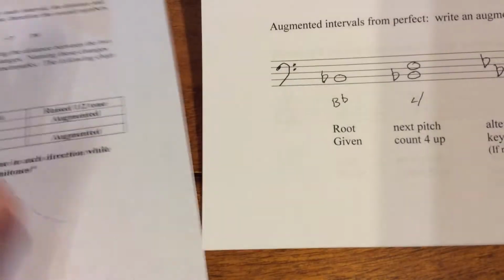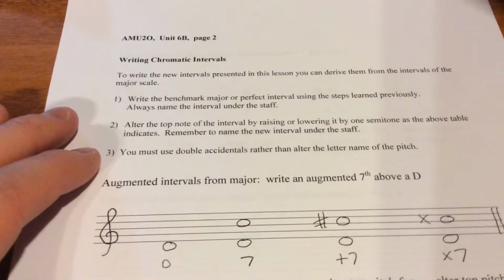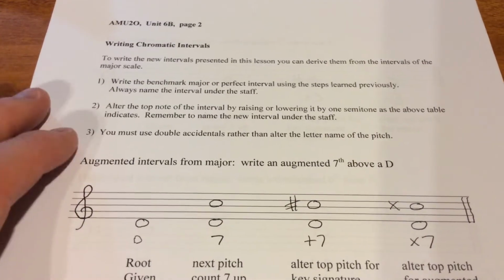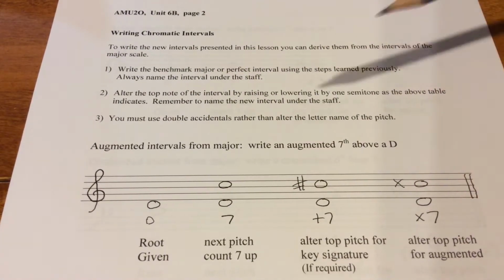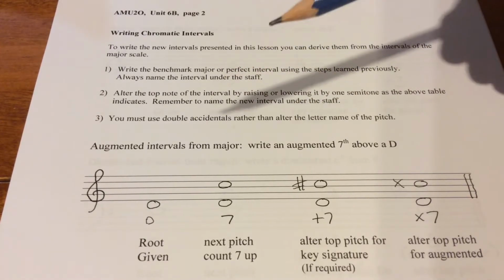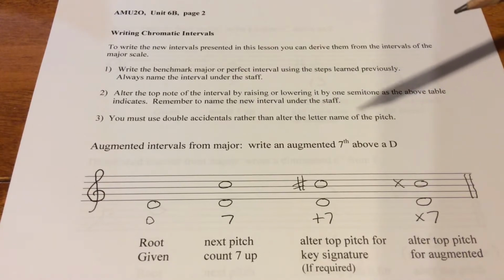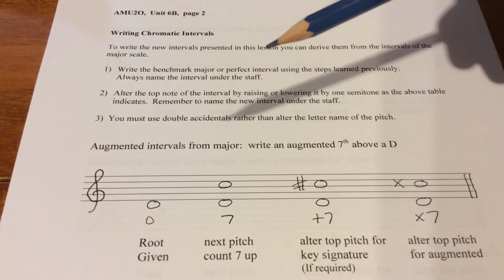Moving on. So when it comes to writing intervals, how do we do it? Well, it's exactly the same as it was last year. Just a quick review of the steps in the process when we were writing our intervals. The benchmark, major or perfect interval, using the steps that we learned from last year, is the first step to do. And then always name the interval under the staff.